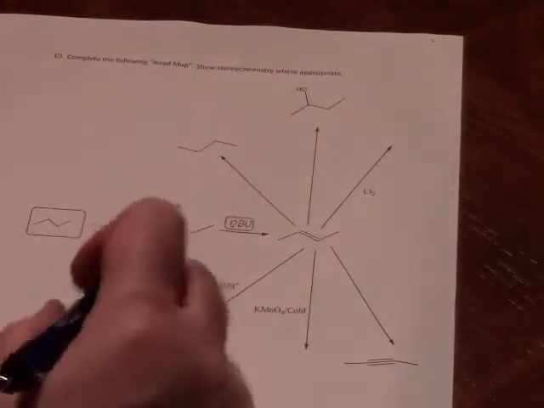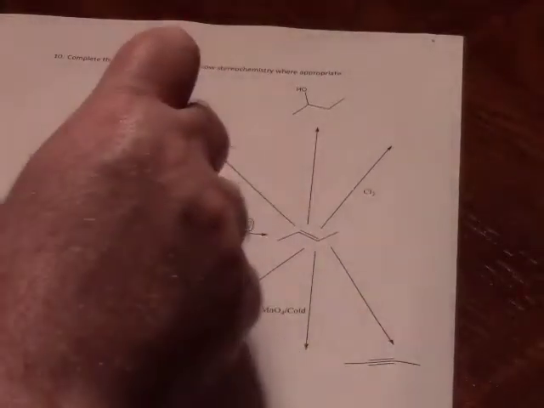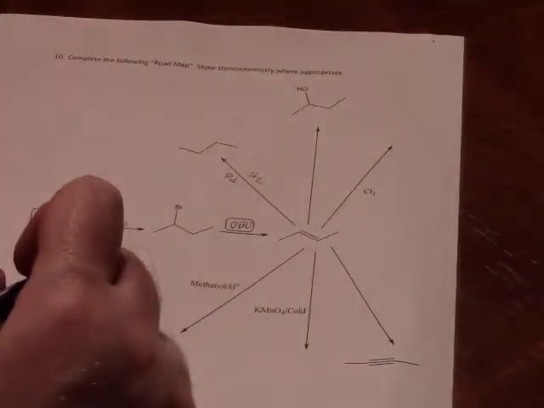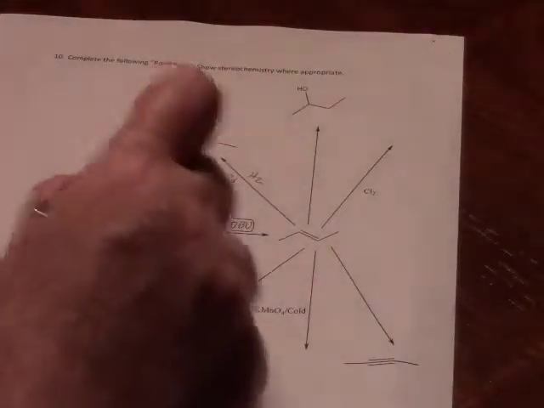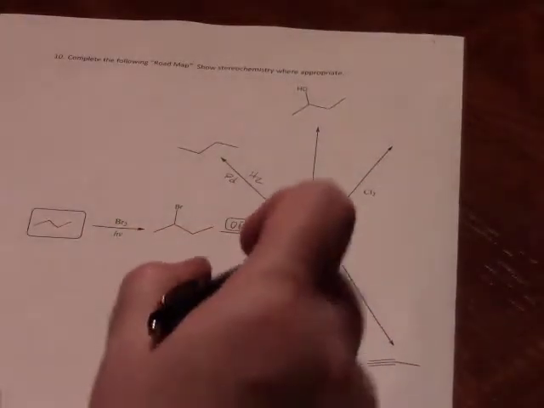This is the trans alkene. And then we need to take this and go on and get a variety of other products. So we can go from an alkene back to the alkane that we started with. This is catalytic hydrogenation, but you need a catalyst for this. My favorite, of course, is palladium, but you could have put platinum or nickel. Any of those would have worked there and given you the product. I would have given you full credit for that.